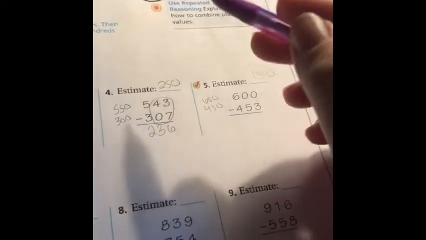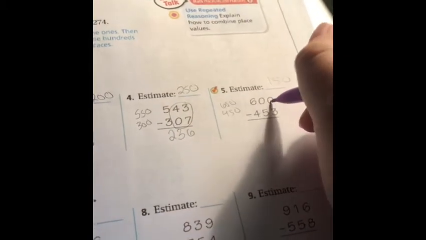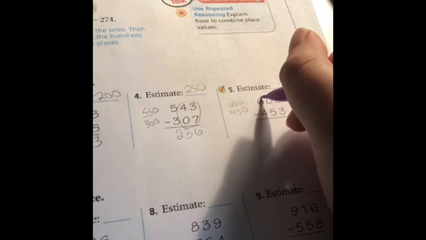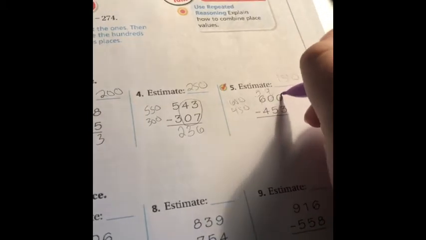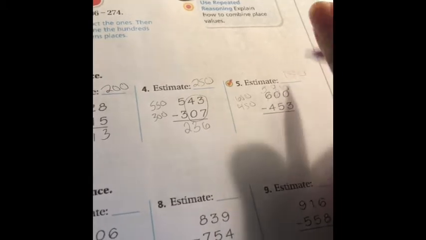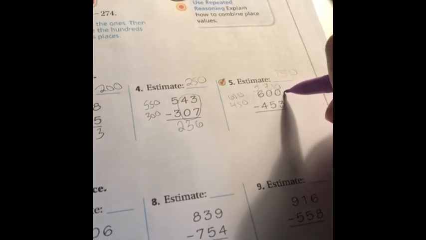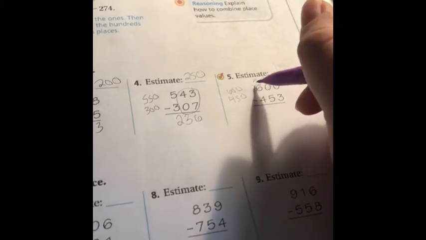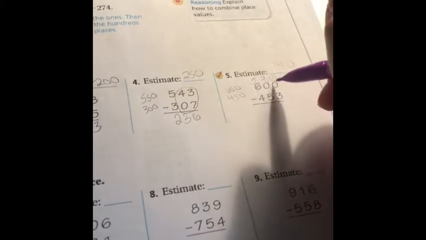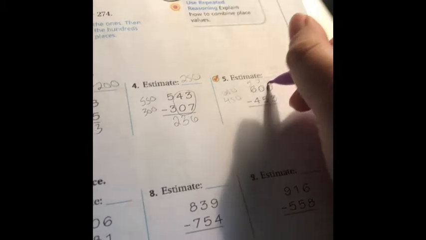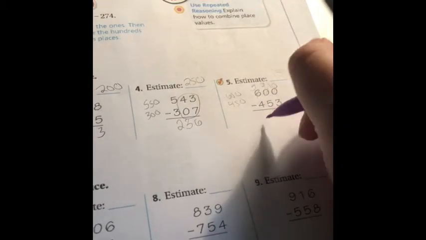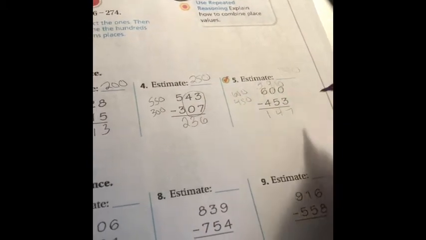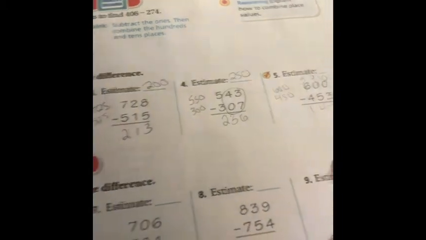And here I'm going to do like we did on the last page. Instead of borrowing, borrowing, borrowing, we're just going to shift a bunch of places over. So 600 really is the same thing as having 5 hundreds, 9 tens, and 10 ones. So 10 minus 3 is 7, 9 minus 5 is 4, 5 minus 4 is 1. 147 is very close to 150.